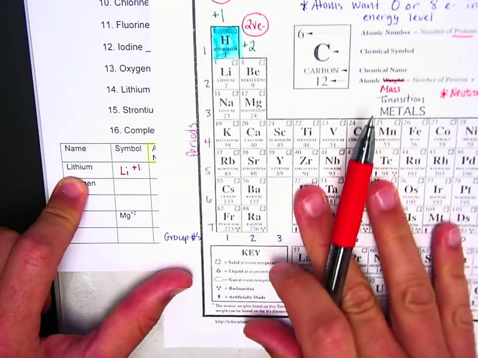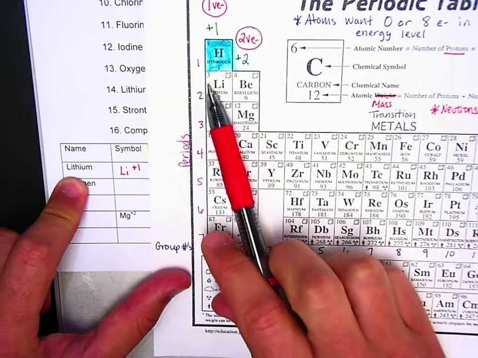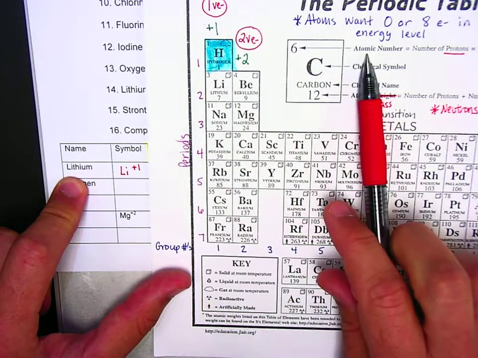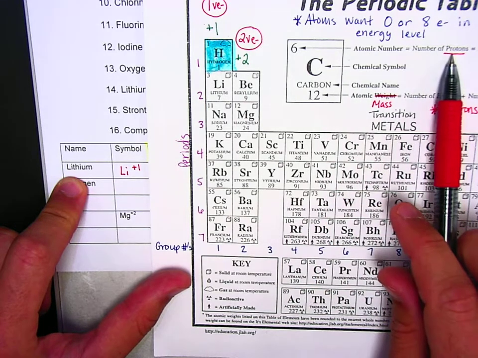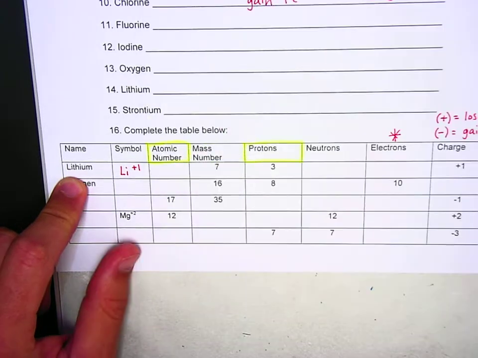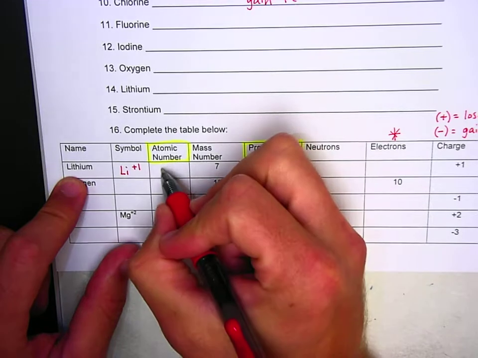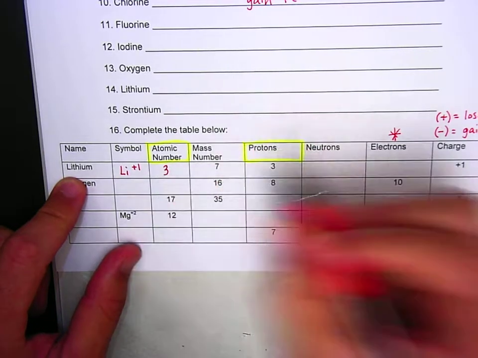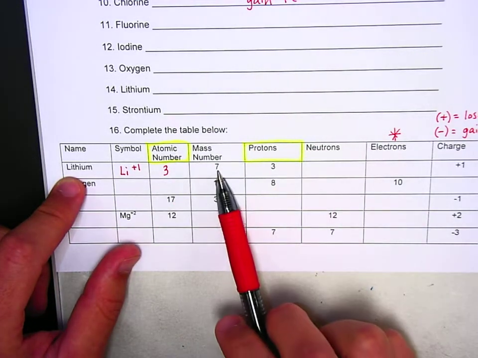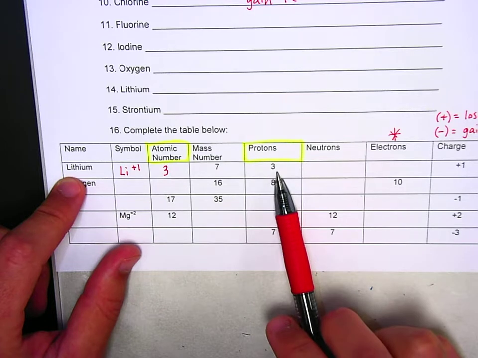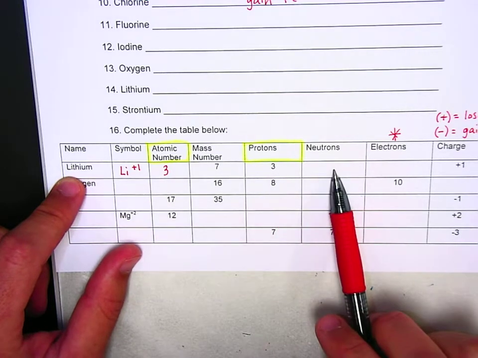Oops, sorry, you can't see on the screen. The atomic number is 3. So remember, the atomic number is equal to the number of protons. All right, so the atomic number is 3. Our mass number is 7 and our proton number is 3. So we have to figure out how many neutrons there are.